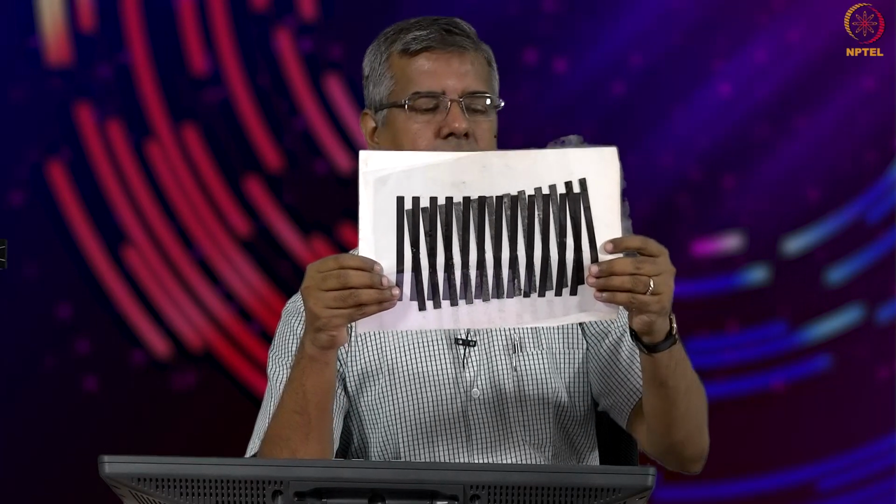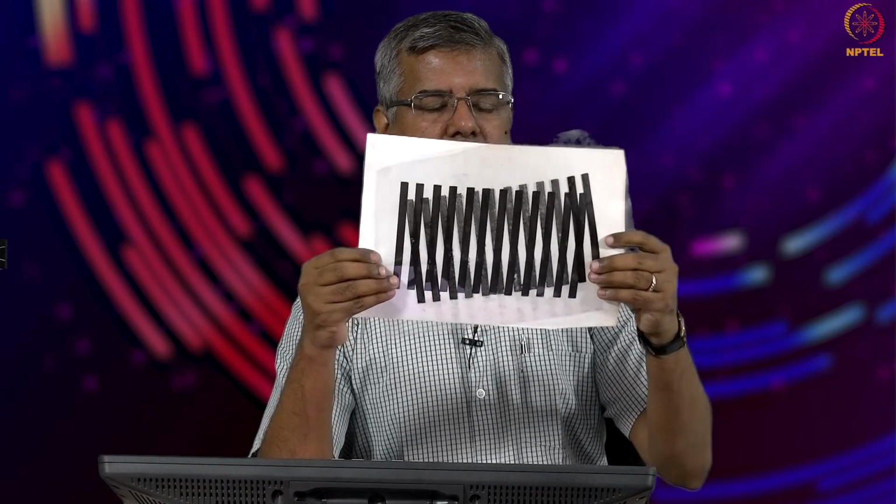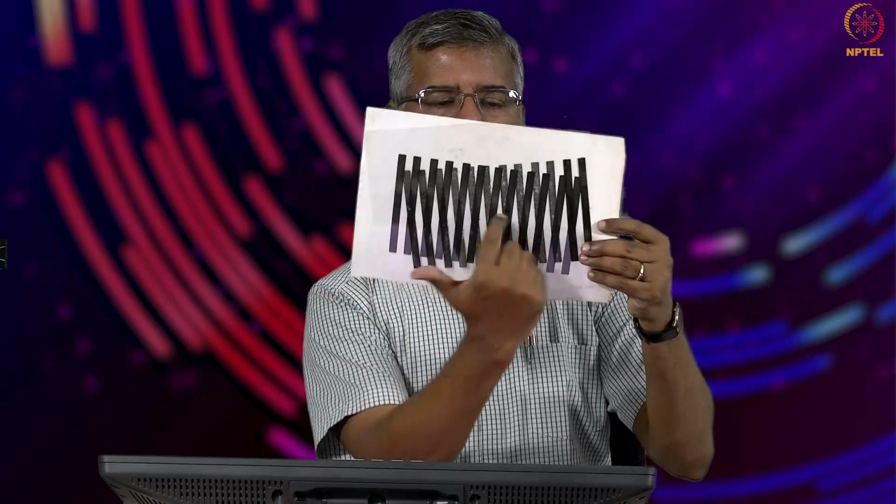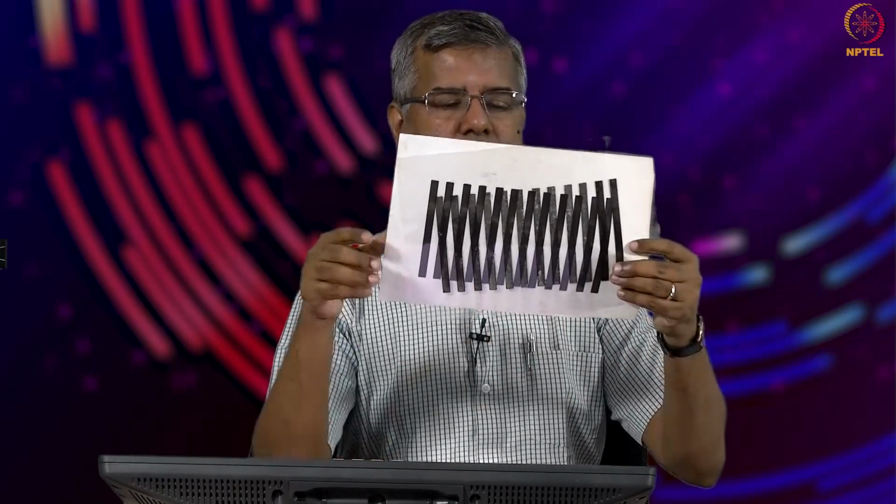You see, let us say that the bright regions are where constructive interference is happening, and the dark regions are where destructive interference is happening. You can see that there is one pattern that is consistently developing across this.